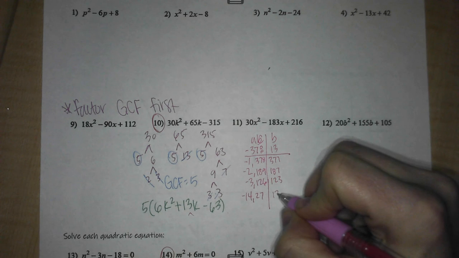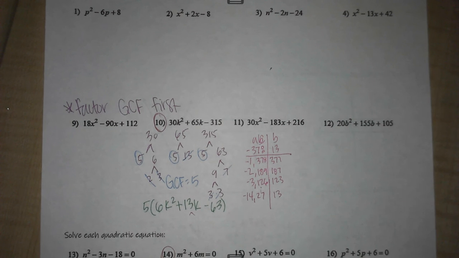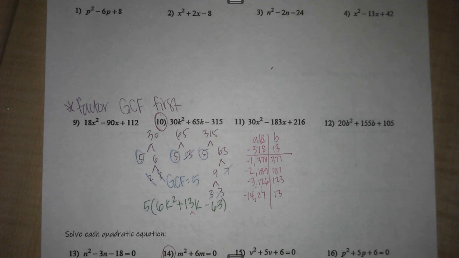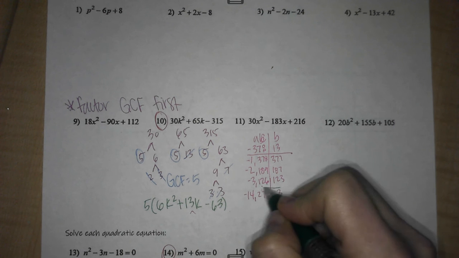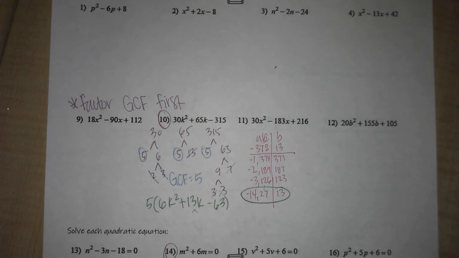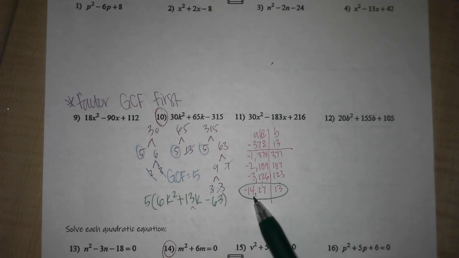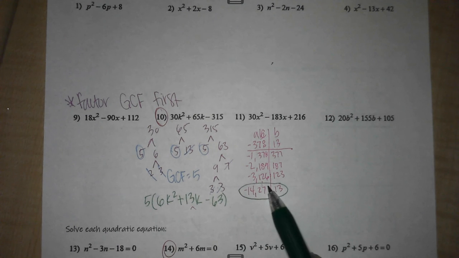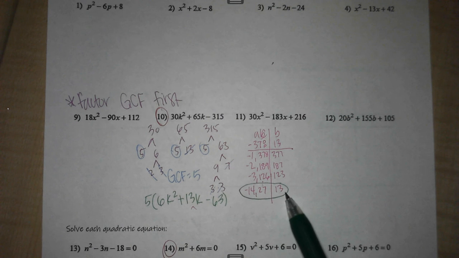Keep going until you get to your factors. This is a big number, so it would have taken us quite some time. But our factors here are negative 14 and positive 27. That's what adds up to get that positive 13.